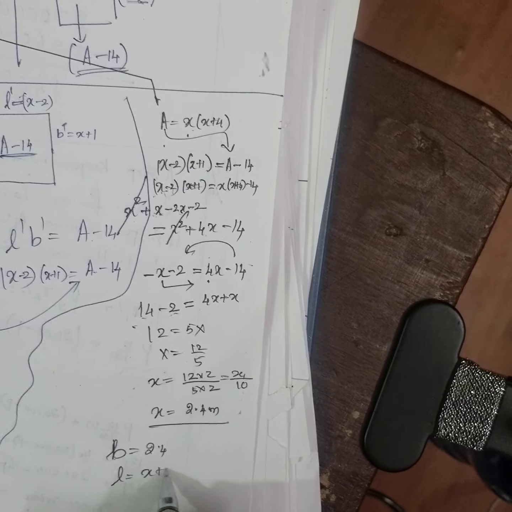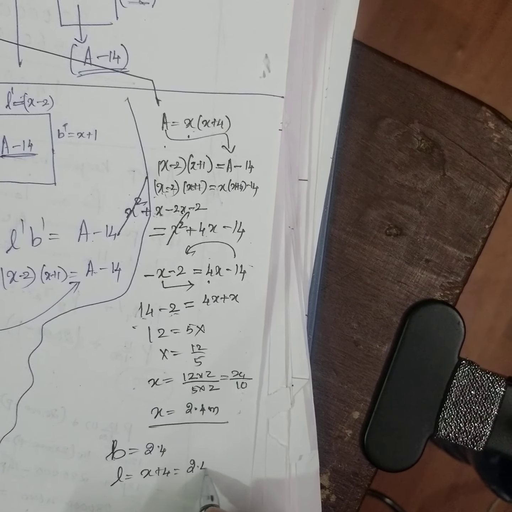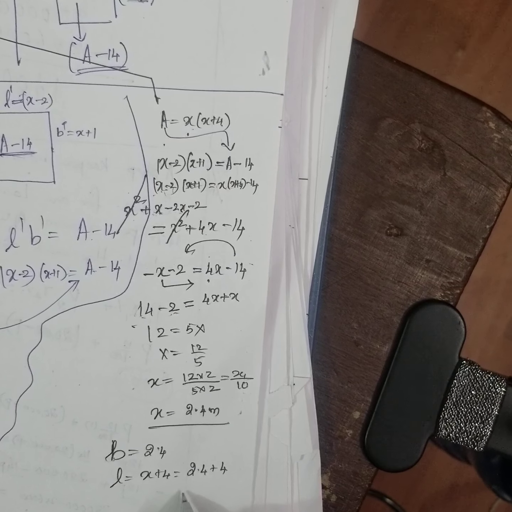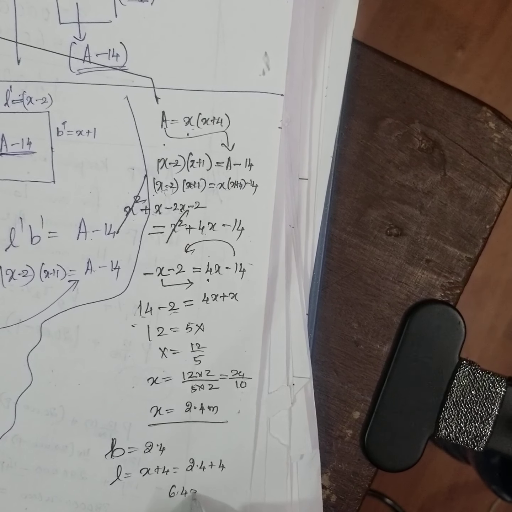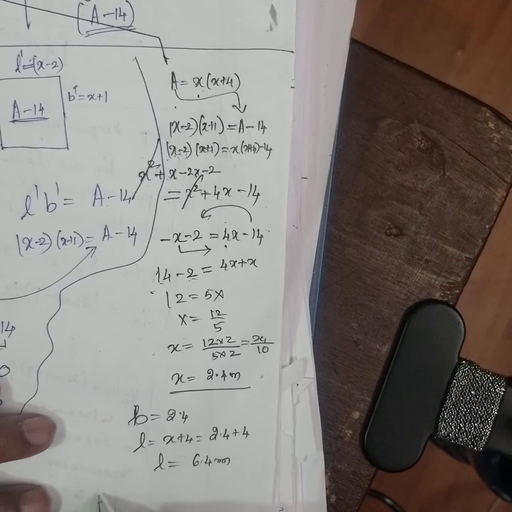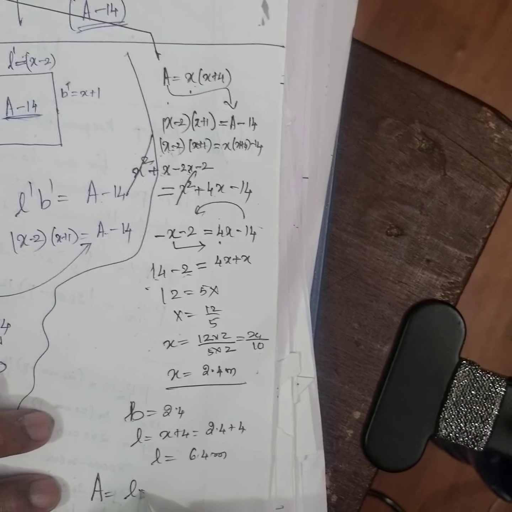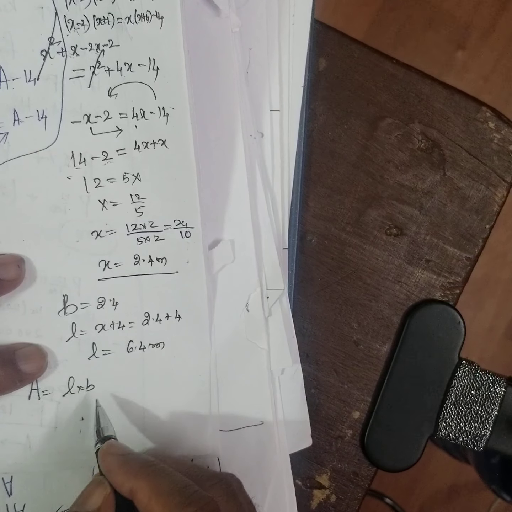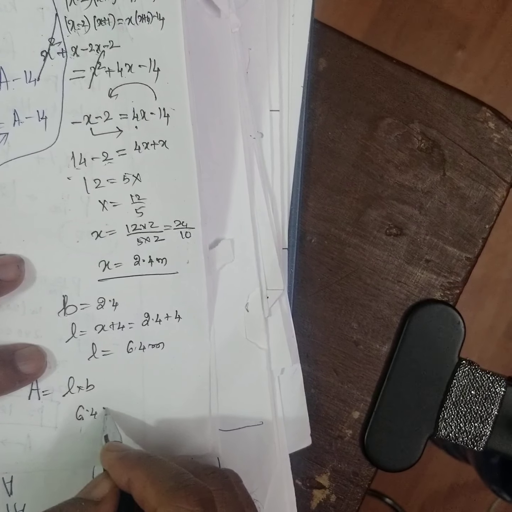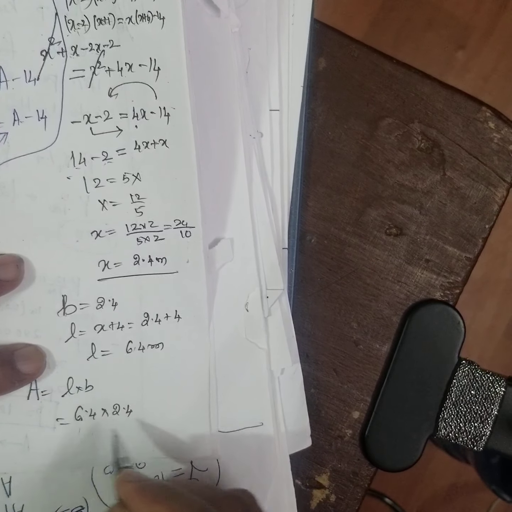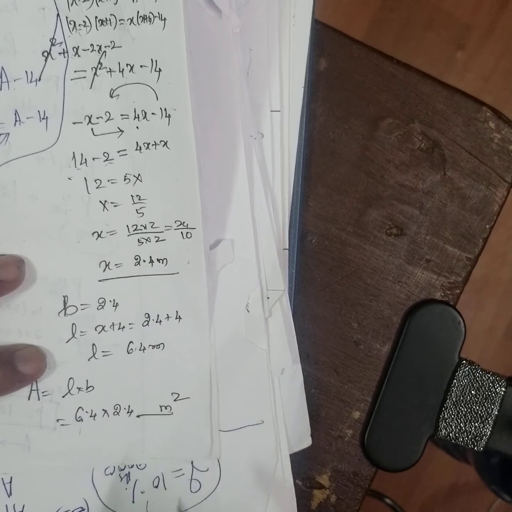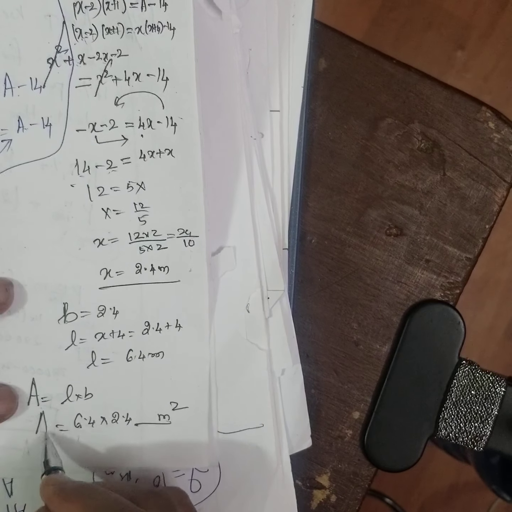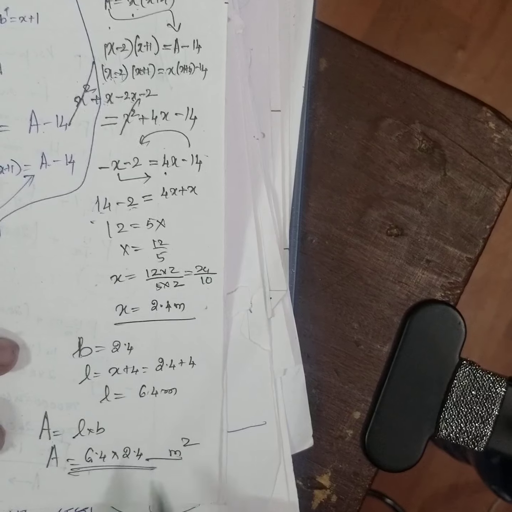Length is x plus 4, that is 2.4 plus 4, which is 6.4 meters. Therefore, area is equal to length into breadth, that is 6.4 into 2.4 meter square. Right? The calculation you can do yourself.